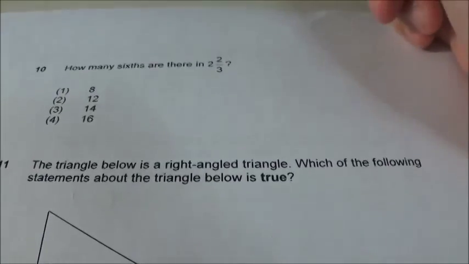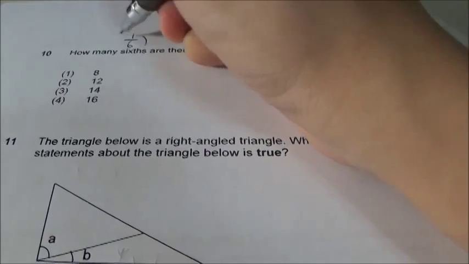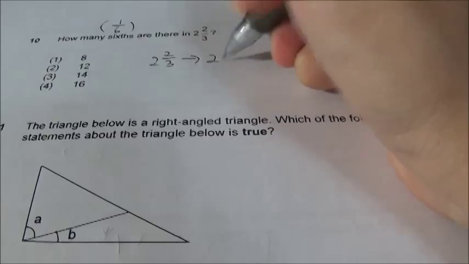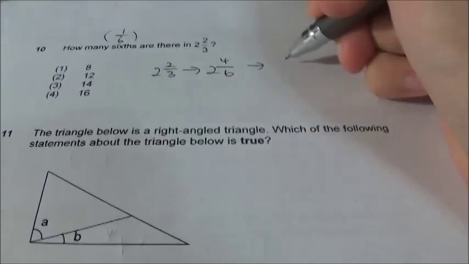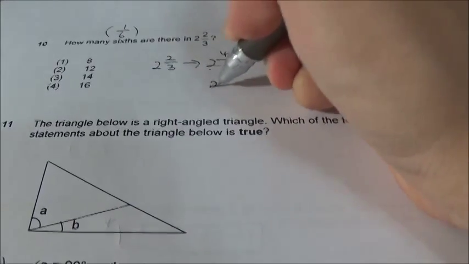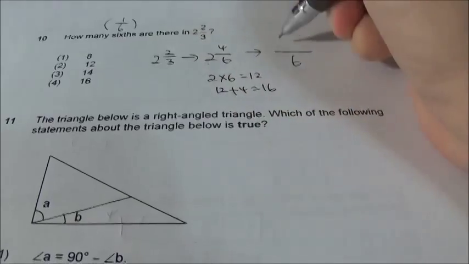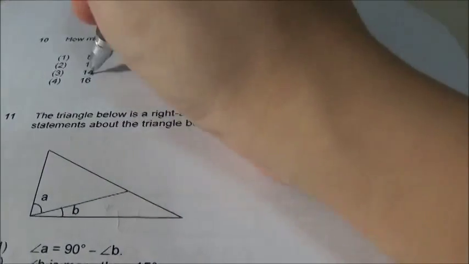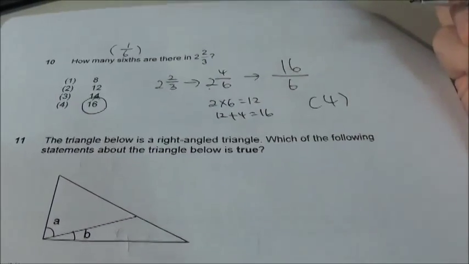Question 10. How many sixths are there in 2 2/3? Okay, a sixth is actually 1 over 6. So 2/3 is the same as 4 over 6. Okay, it's the same as how many over 6? 2 times 6 is 12. 12 plus 4 equals 16. 16 over 6. So 16 over 6, how many are there? 16. Question 10, the answer is 4.